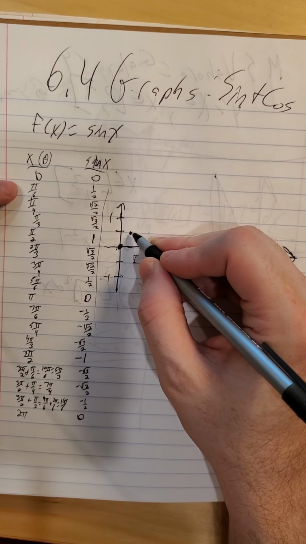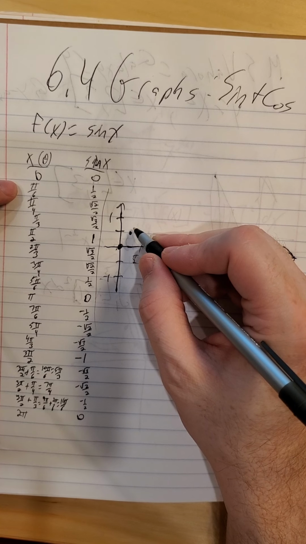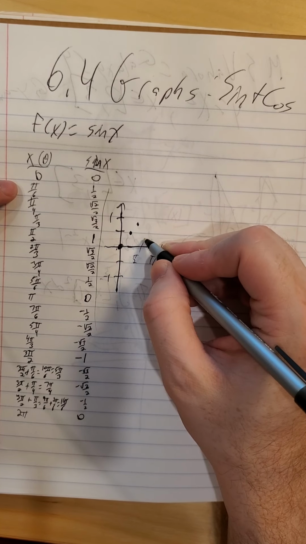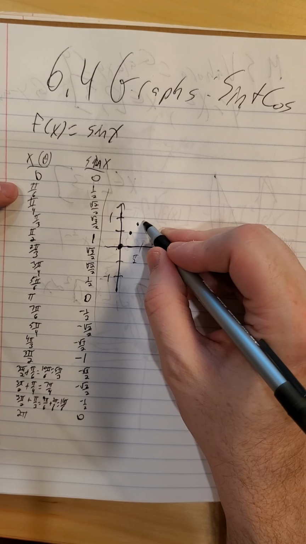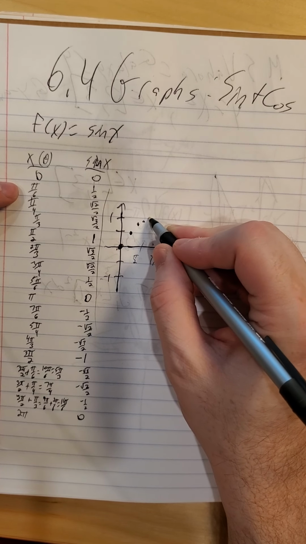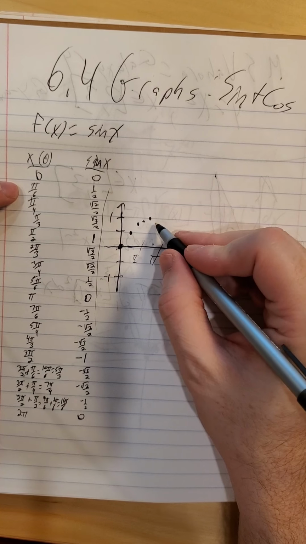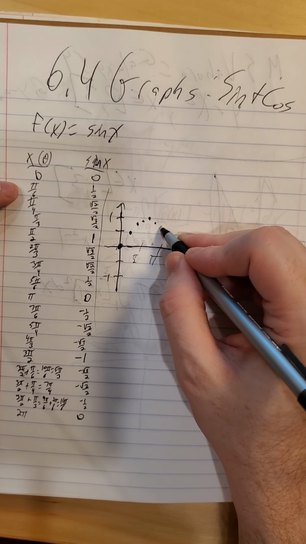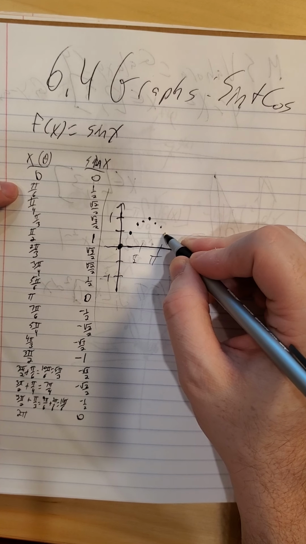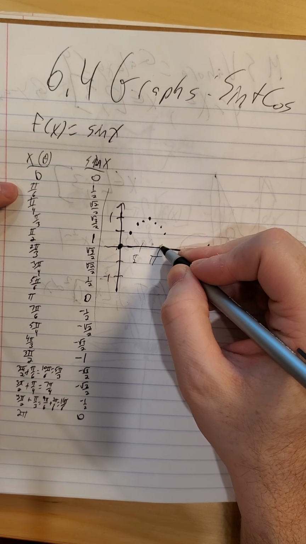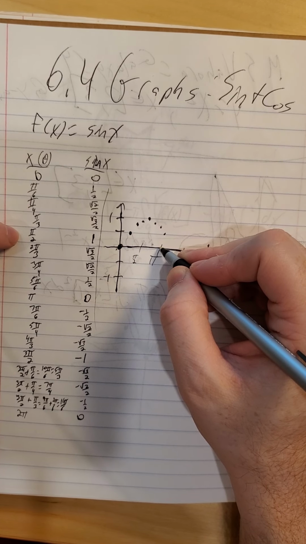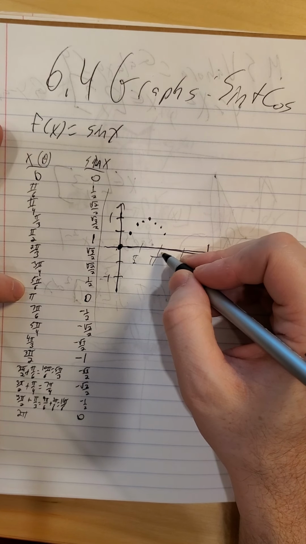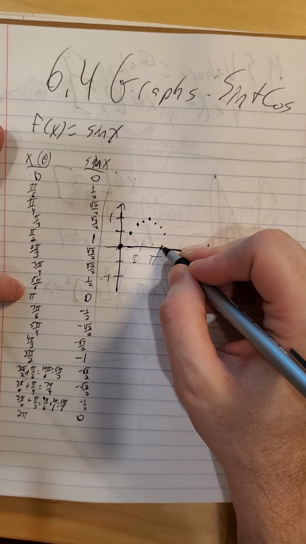So we're at a half, root 2 over 2, root 3 over 2, and up to the 1, and then we come back down: root 3 over 2, root 2 over 2, 1/2, and down to 0.